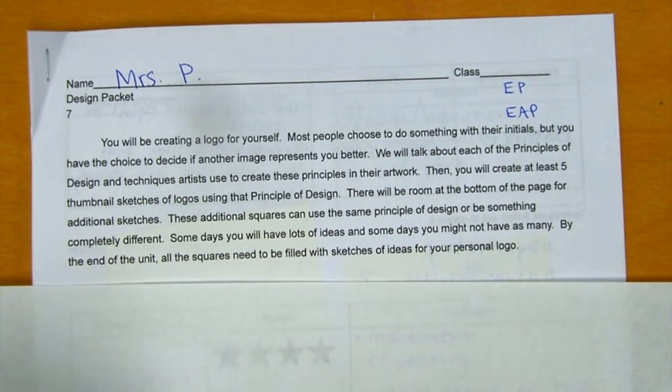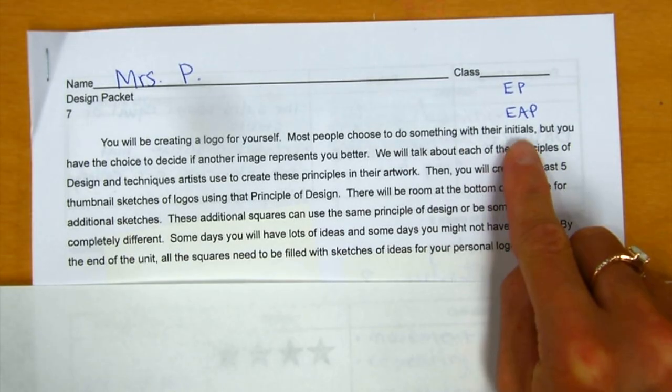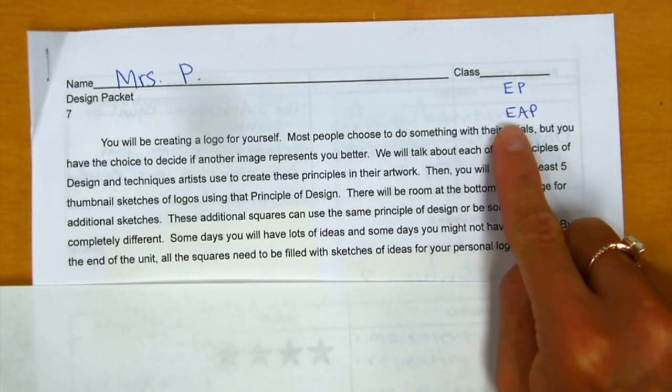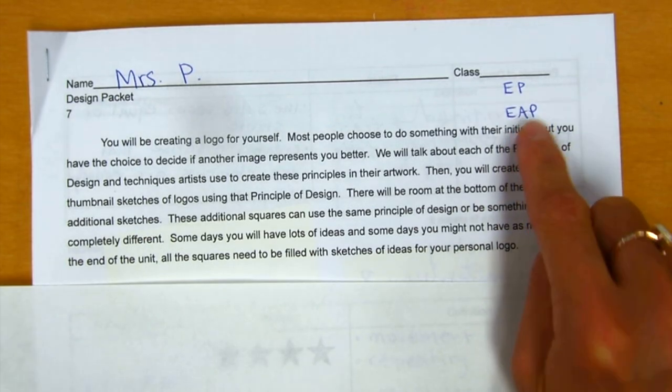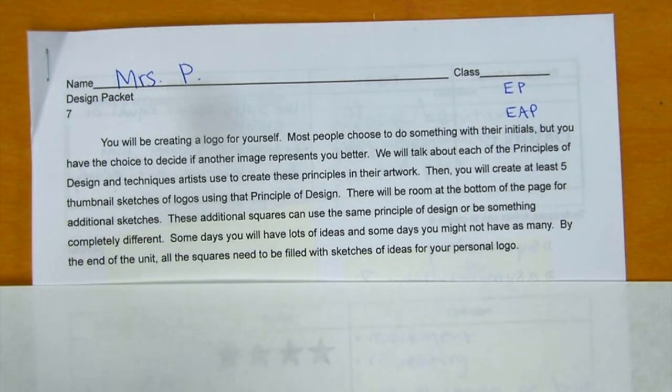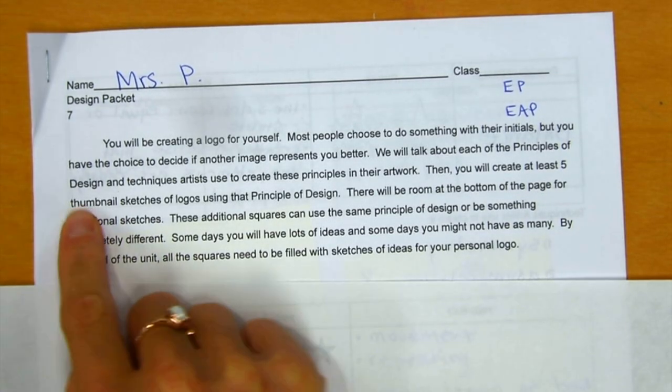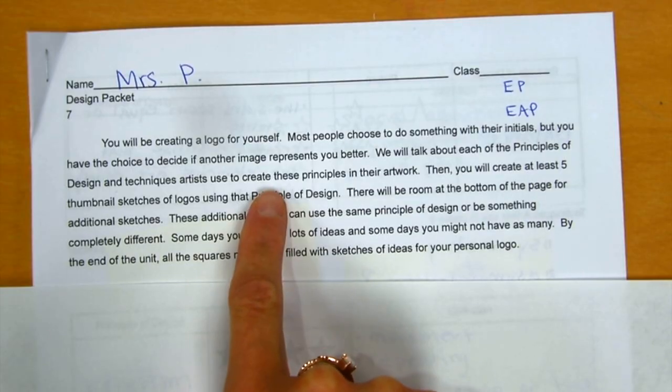It says you'll be creating a logo for yourself. Most people choose to do something with their initials. So we're going to stop right there, and I'm going to have you write your initials. My initials are EAP, or if I skip my middle name, just EP. Would you write your initials up there? And if you have 4, that's fine too. But you have the choice to decide if another image represents you better than your initials.